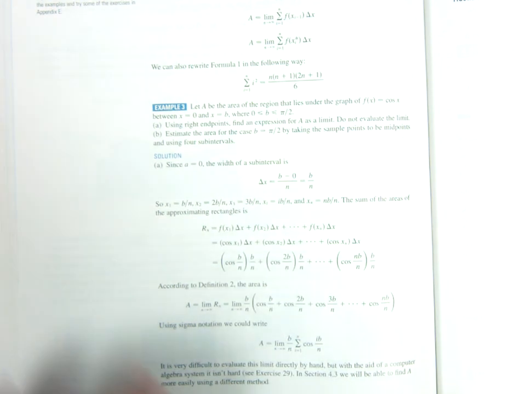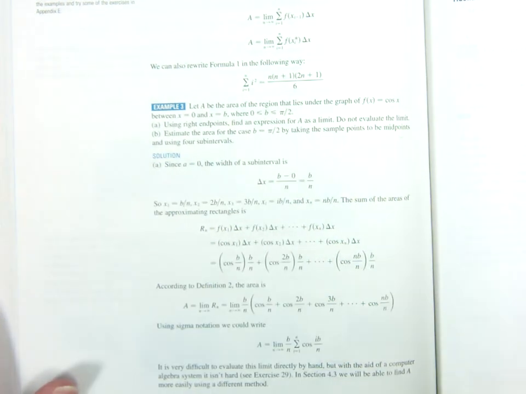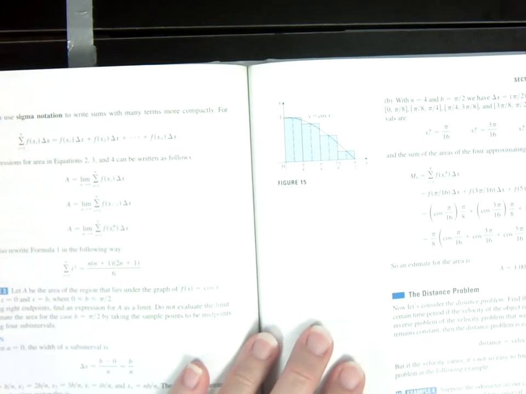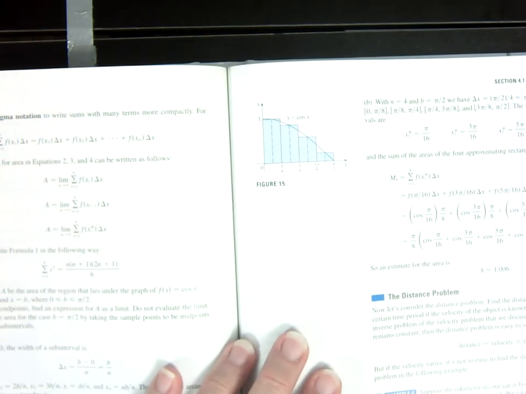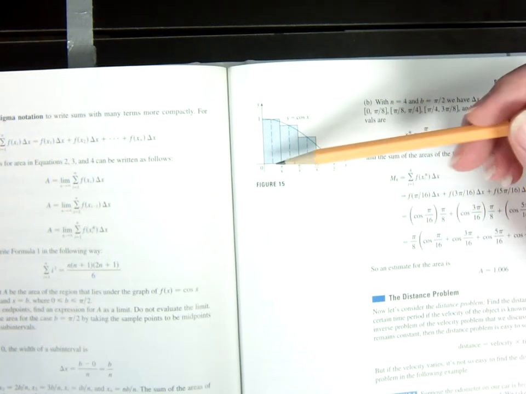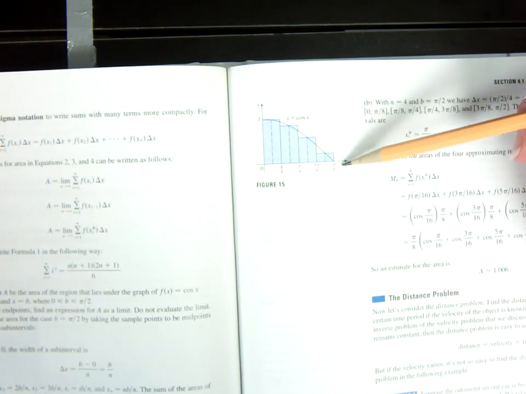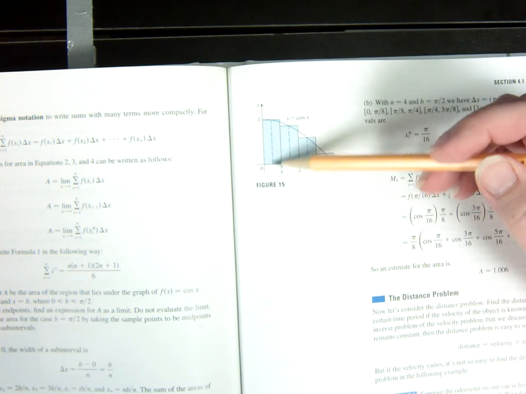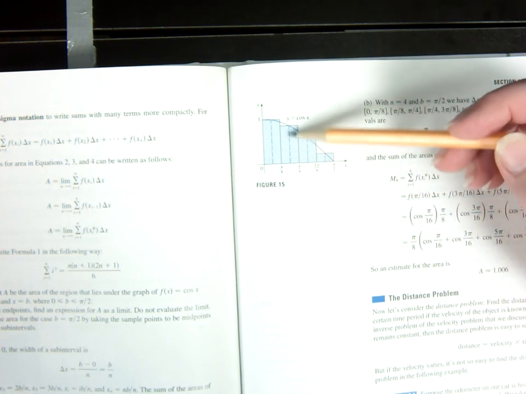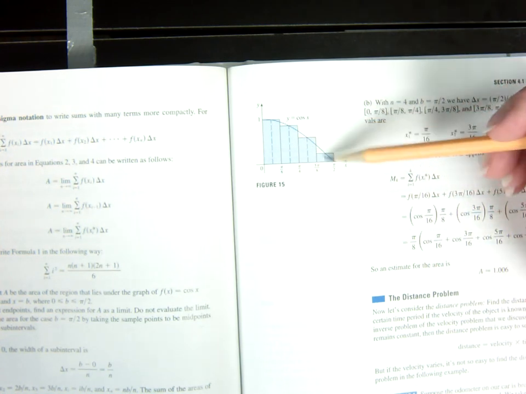And they say it's kind of difficult to do this by hand, so you use a calculator here. Now let's take a look at what that graph looks like. Here we go. Now we have 0 to pi over 2. And we're pointing out that we're going to use our values here where it actually hits the graph.